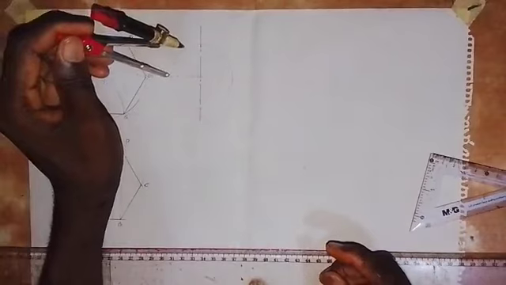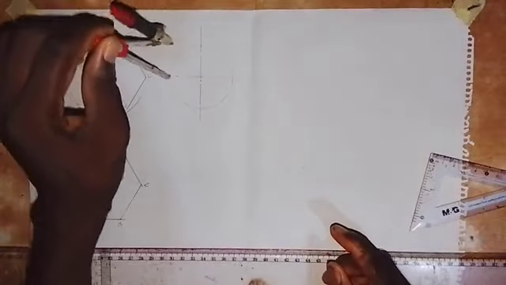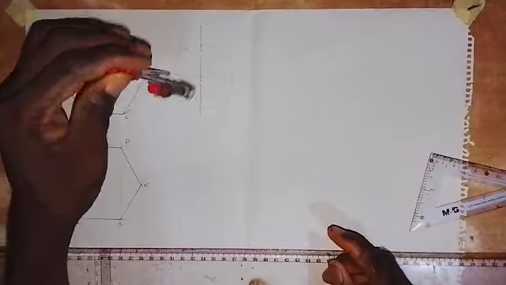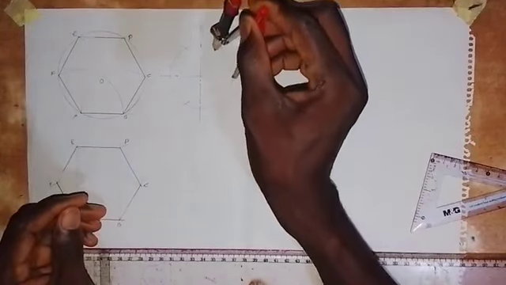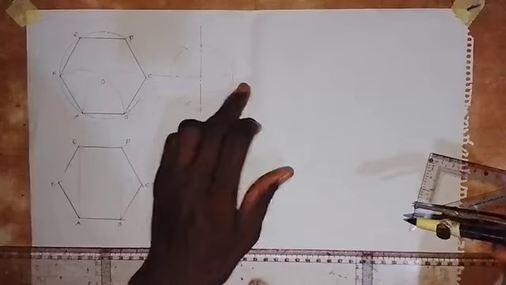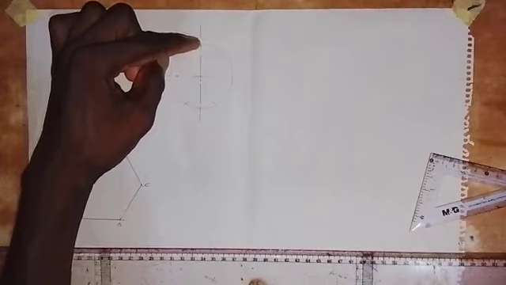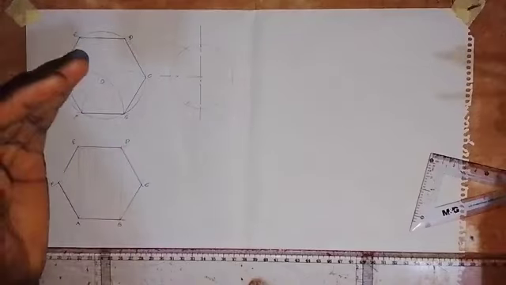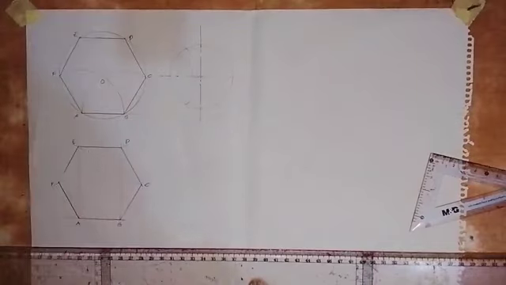But for me, I want to make use of these points on the horizontal. So I will make an arc up here and then make an arc down here like this. Then put the pinpoint at this point here, make an arc up and make an arc down here. So I made use of the points here and here on this horizontal center line. If you make use of the points on the vertical center line, you still get the same hexagon, but it will be turned differently from the way this one is turned. So please take note of that.